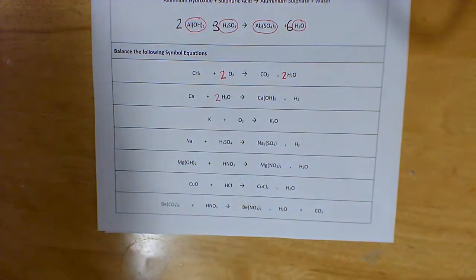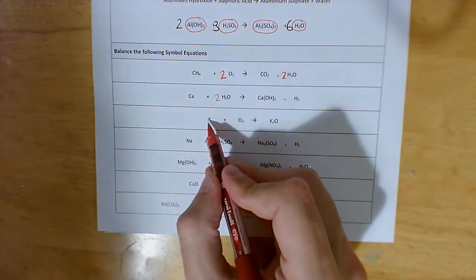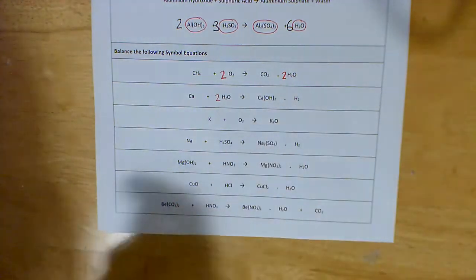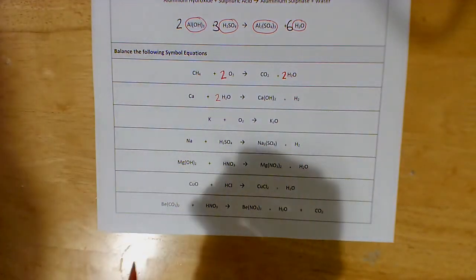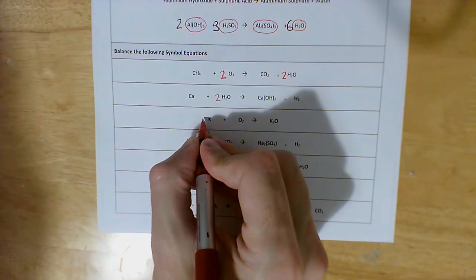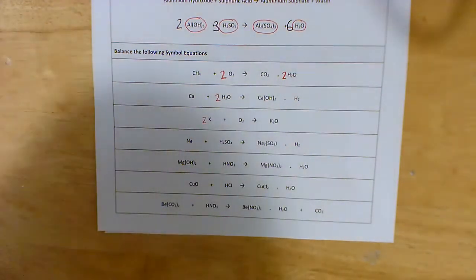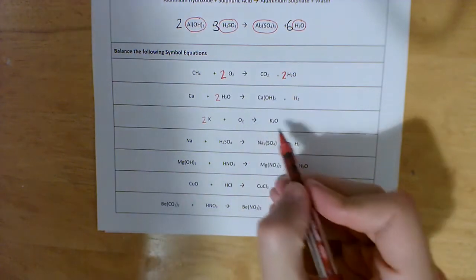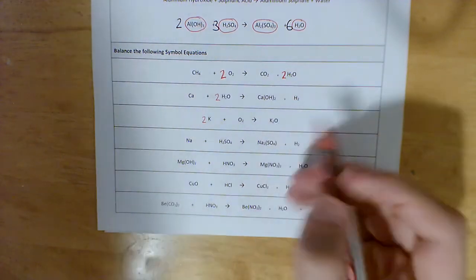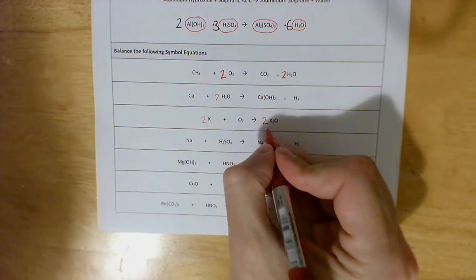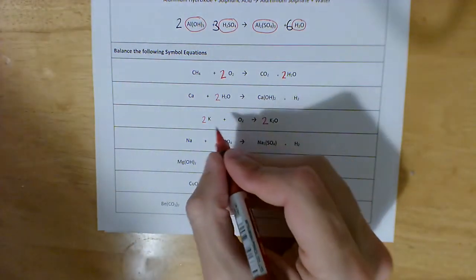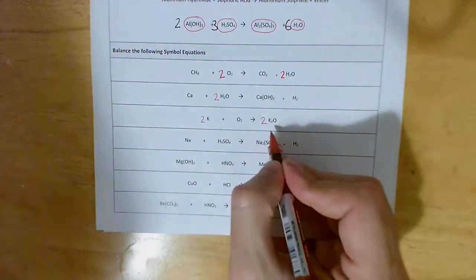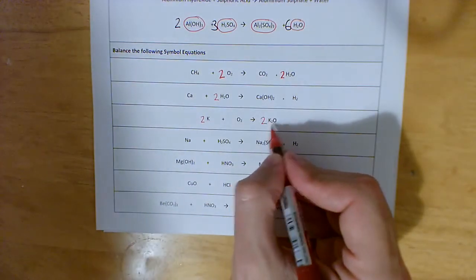Potassium plus oxygen goes to potassium oxide. 1 potassium here, 2 potassiums there. So that's not going to work, is it? So I'm going to have to put a 2 in front of that. 2 oxygens, only 1 oxygen. So actually I need to put a 2 in front of this, which means I've got to go back and double check my potassium, because I said there was 2 before, so there's 2 there, but how many are there now? 2 lots of 2, there's actually 4 now.